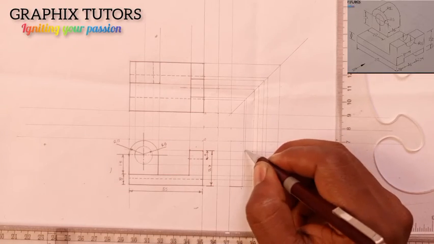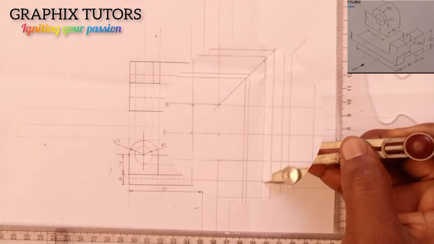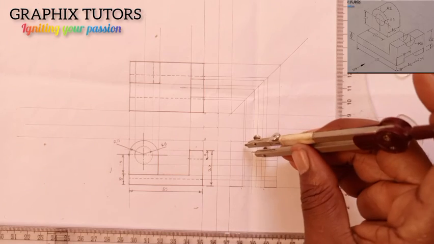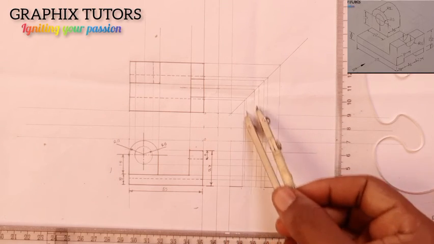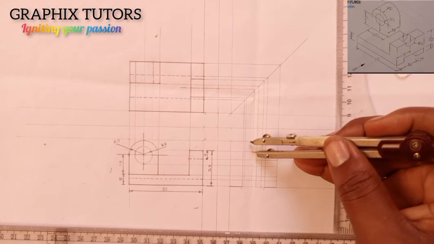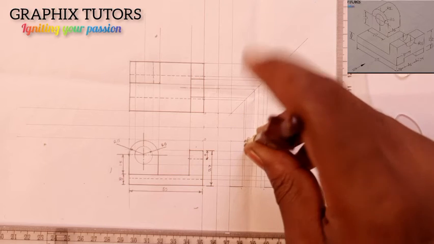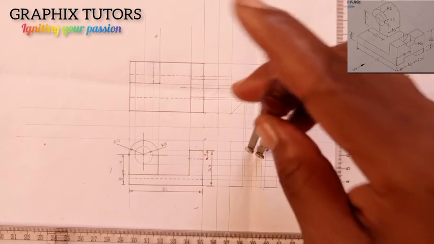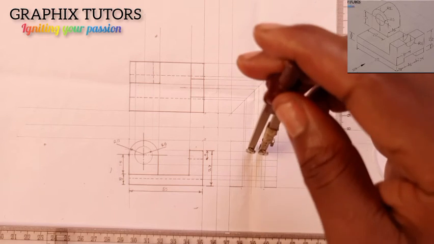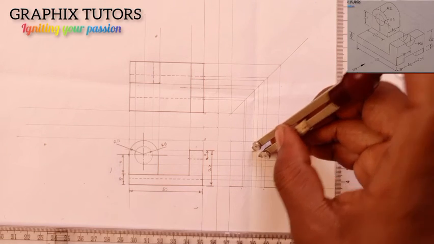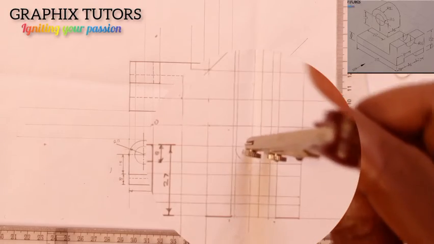This is where I'll stay, and I'll draw my arc. I'll show you the arc I'm drawing. If we trace this line to this point, this is where it is. So from here to this point, I can draw my arc, right? Actually draw it. You just place it here, and you draw that out.